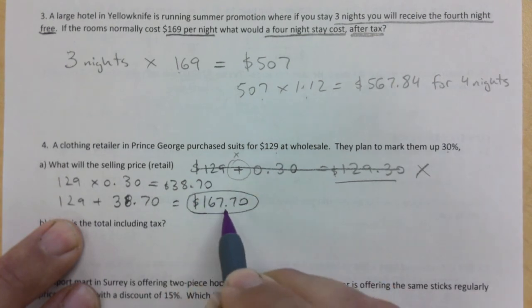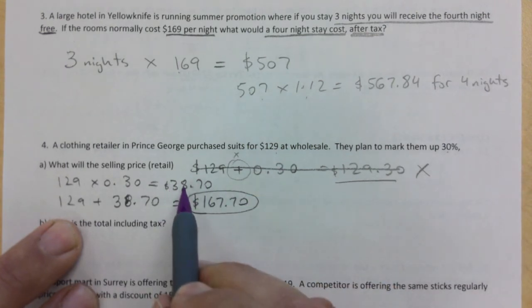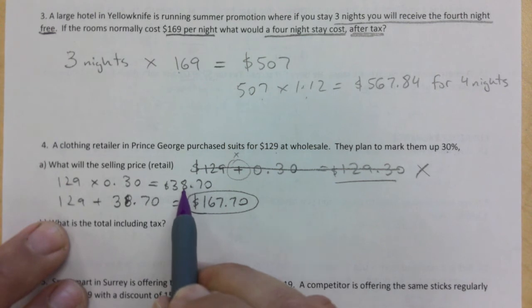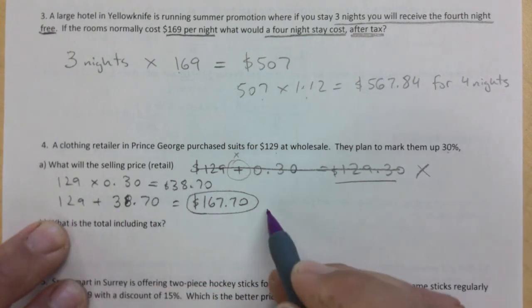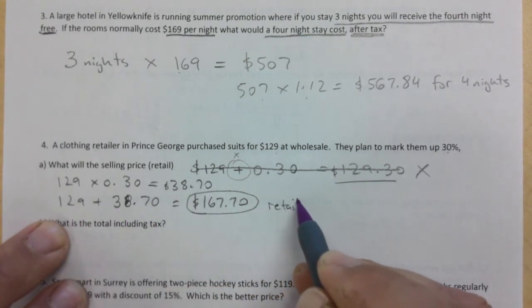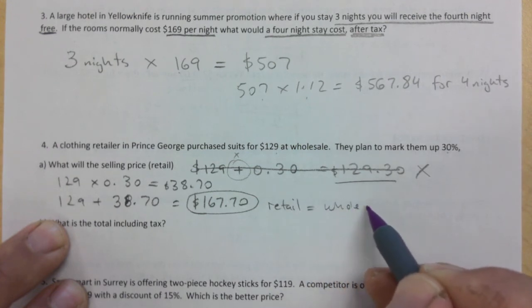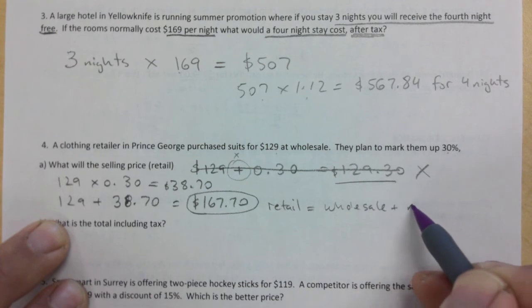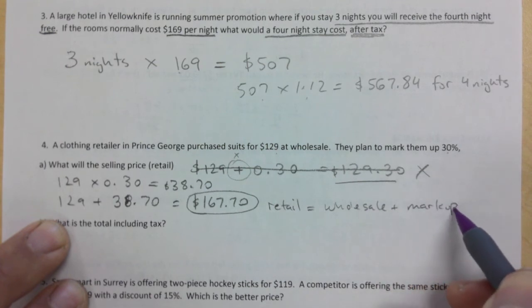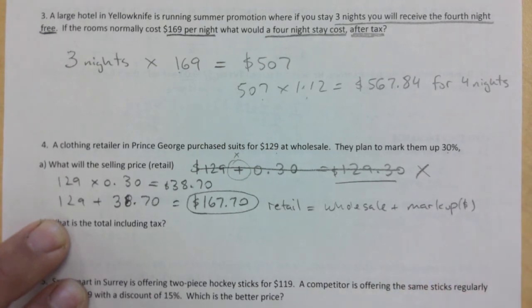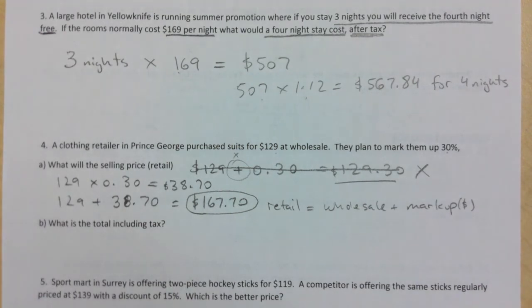This is the retail price. So you find the markup in dollars, then you add, so that's retail. Because retail is going to be wholesale plus markup in dollars, right? That's always what retail is, okay?